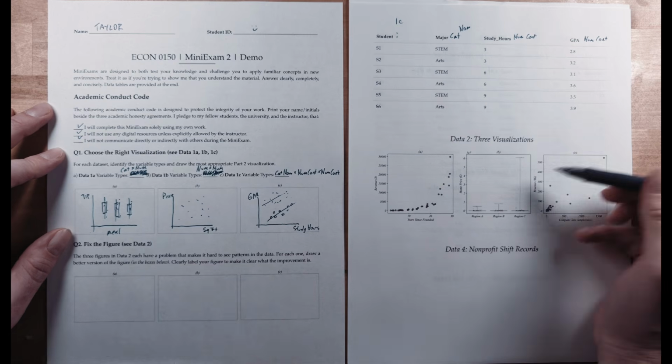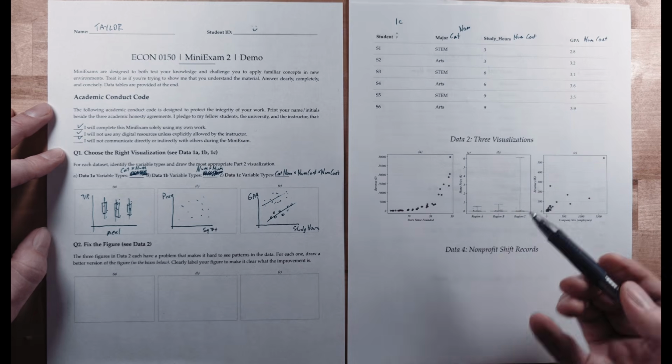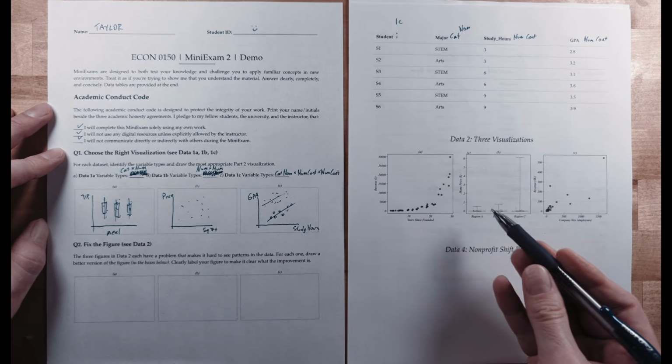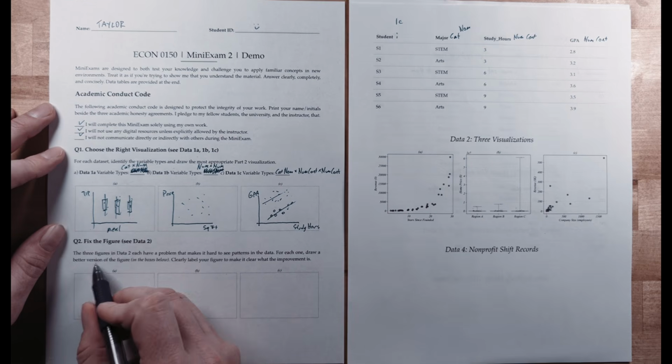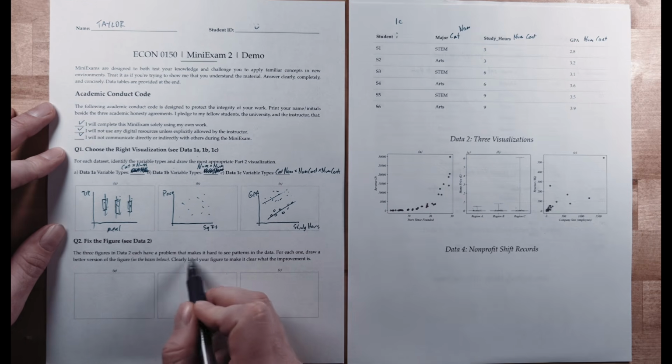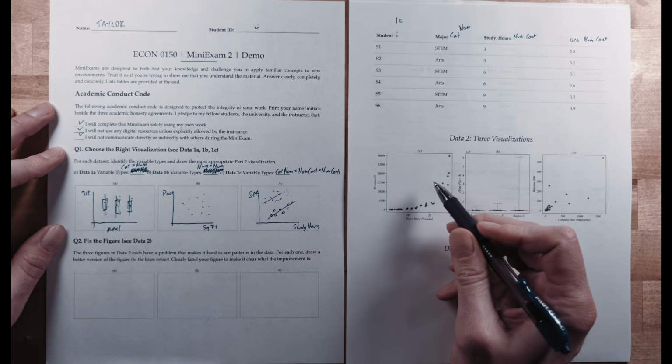So then for question 2, fix the figure. There are 3 data visualizations, and each one has a problem, and we're trying to fix it. Okay, so the way we'll do this, we want to clearly label and make it clear what the improvement is. So I'm just going to go through these.